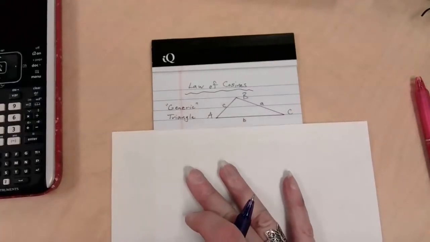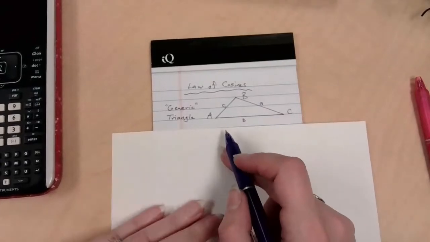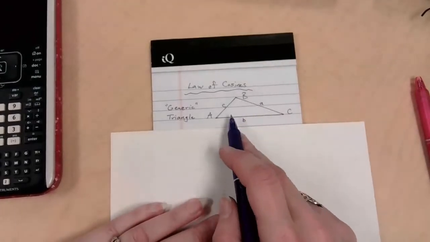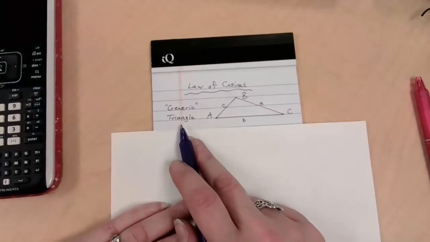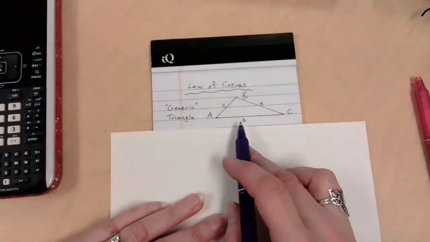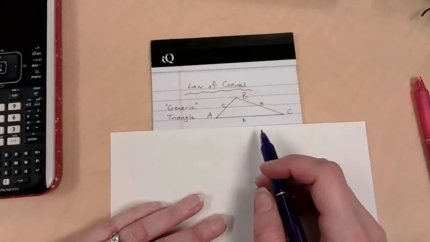So, we have Law of Cosines today for our topic, and the biggest thing that I wanted to stress right off the bat is that this works for all triangles. So what I have drawn here is a generic triangle. What I mean is, it could be a right triangle, doesn't have to be. Maybe it's obtuse, maybe it's scalene, maybe it's acute, maybe it's isosceles, whatever.